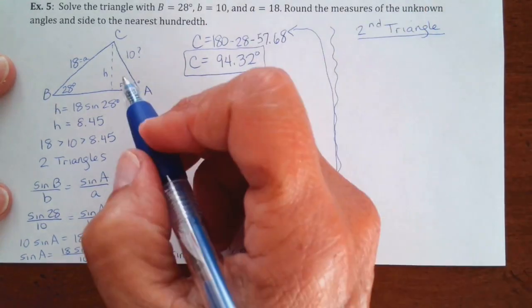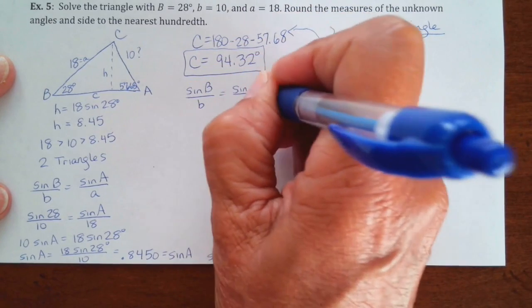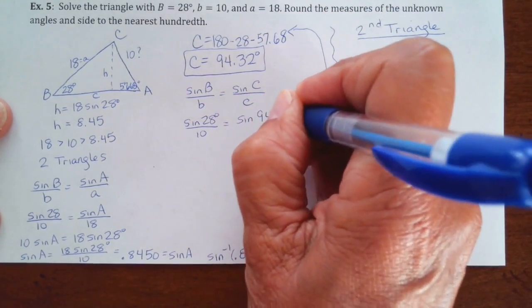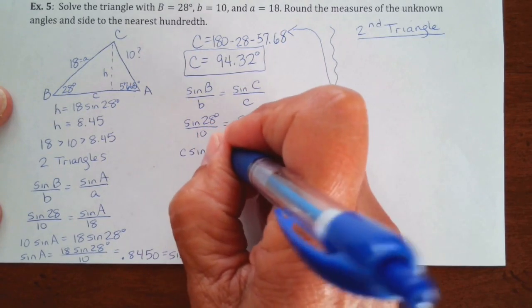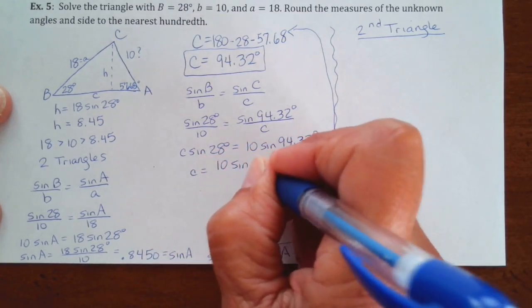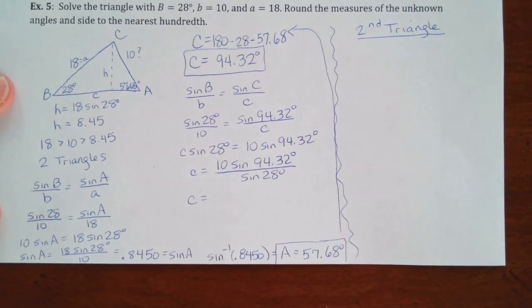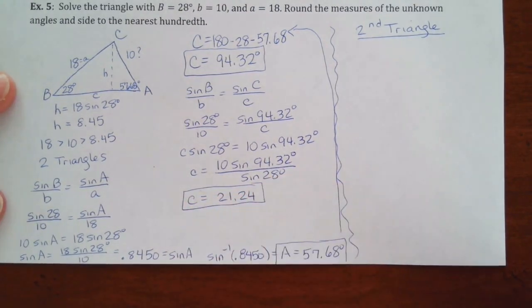All right, last thing we have to do is find side C, little c. So I'm going to use the sine of B over B equals the sine of C over C. Fill in our numbers. So the sine of 28 over 10 equals the sine of 94.32 over C. Cross multiply. So we get C times the sine of 28 equals 10 times the sine of 94.32, divide by the sine of 28. Put that in your calculator, so 10 times the sine of 94.32, divide that by the sine of 28, you should end up with 21.24 for side C. Okay. All right, so there are your sides and angles for that triangle.